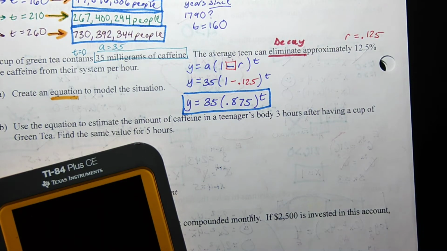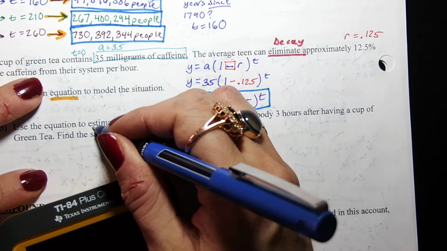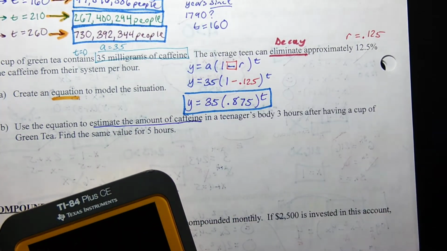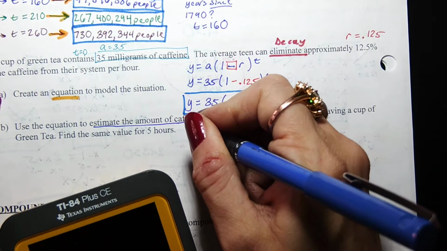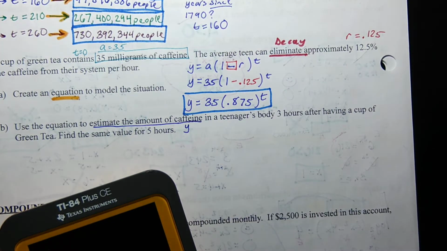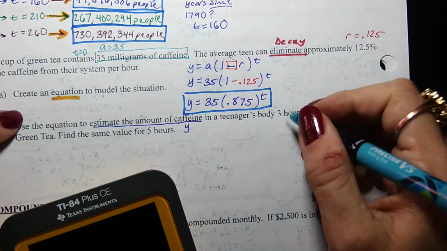Part B, use the equation to estimate the amount of caffeine. So we want to estimate the amount of caffeine. So what part of the equation am I looking for? The y, or the A of t if you want to use that notation. So the amount of caffeine in a teenager 3 hours after having a cup of green tea.